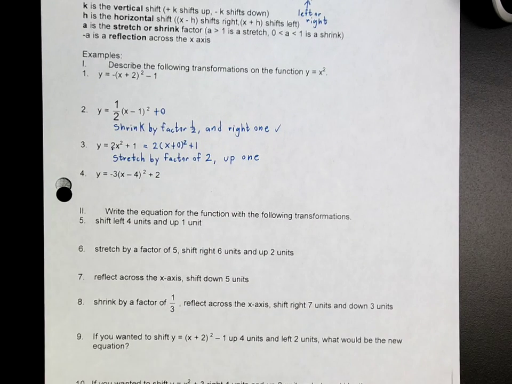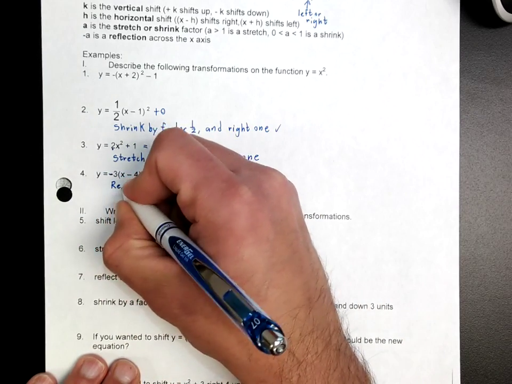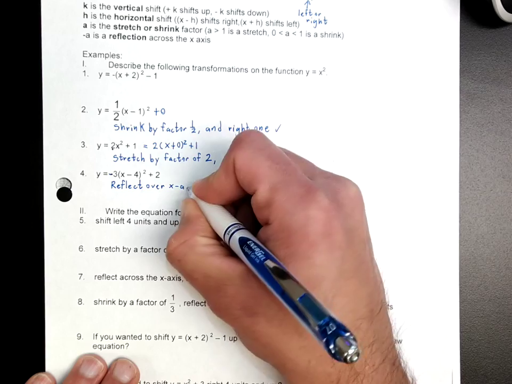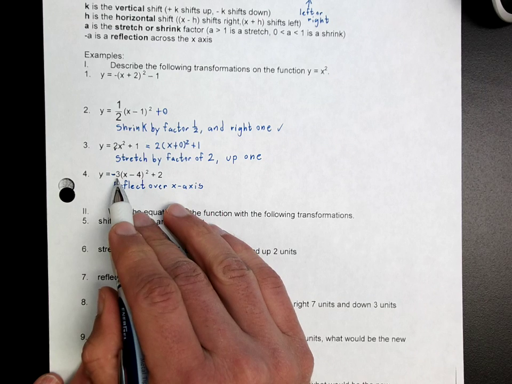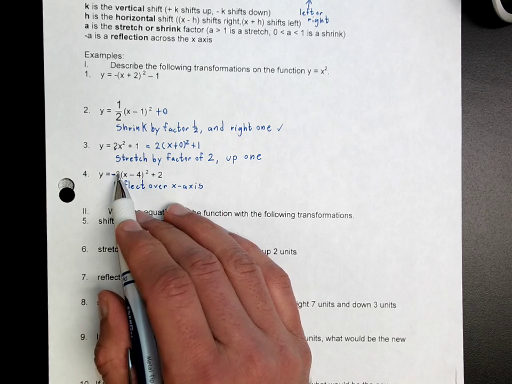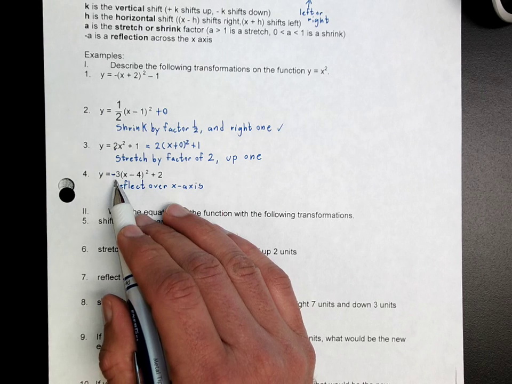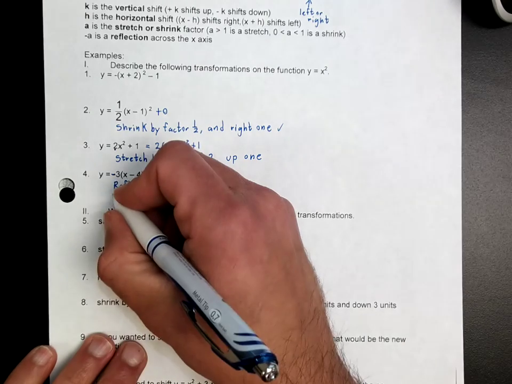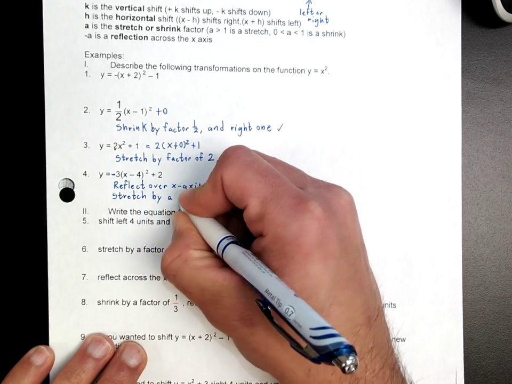All right, finally we'll do 4 real quick. Now, remember that this negative right here means that it's being reflected over the x-axis. Now, reflect over x-axis. Okay, that's one thing that happened. Now, because that number, this 3, now I know you're looking at it, you're saying -3 is less than 1. Well, the absolute value of -3 is more than 1. So if you don't understand that, that's okay. But again, 3 is bigger than 1. Okay, so because 3 is bigger than 1, that's going to stretch by a factor of 3.